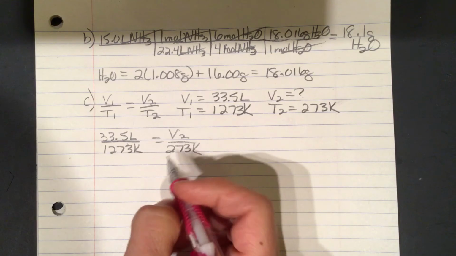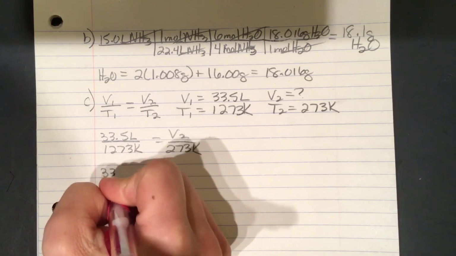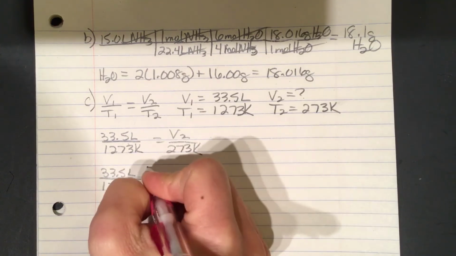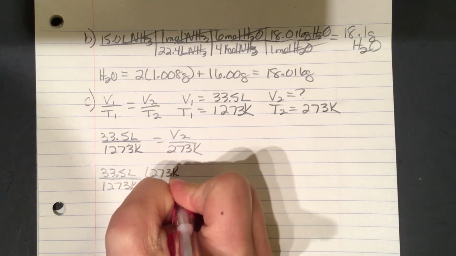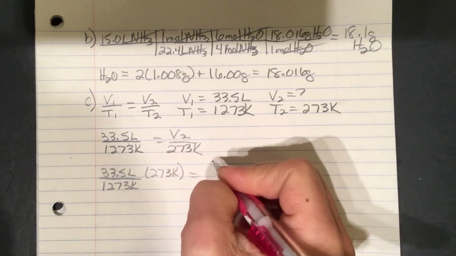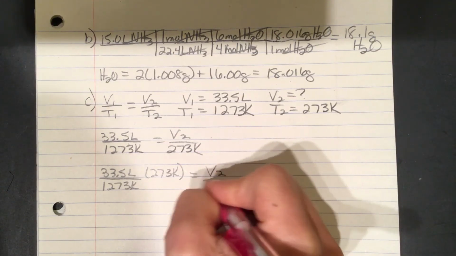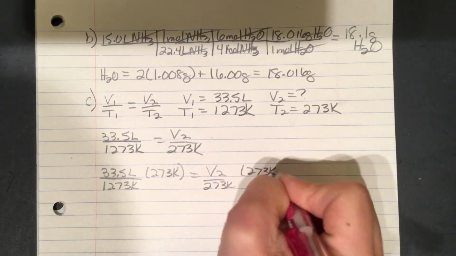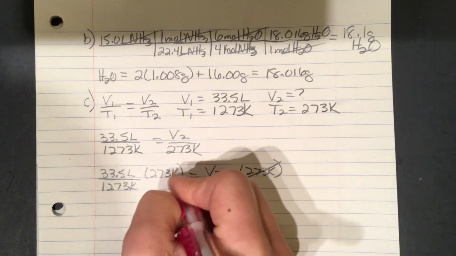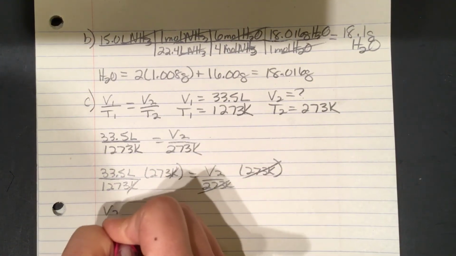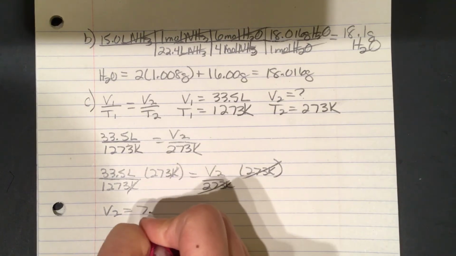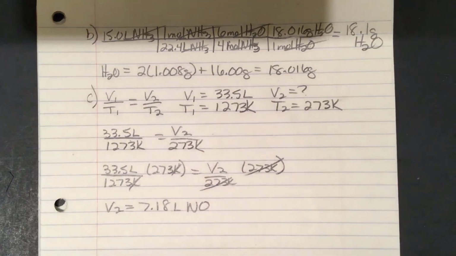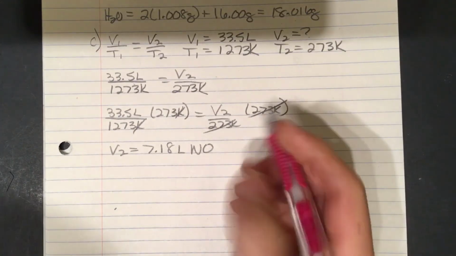Multiply both sides by 273. V2 equals 7.18 liters of NO. This would be at STP.